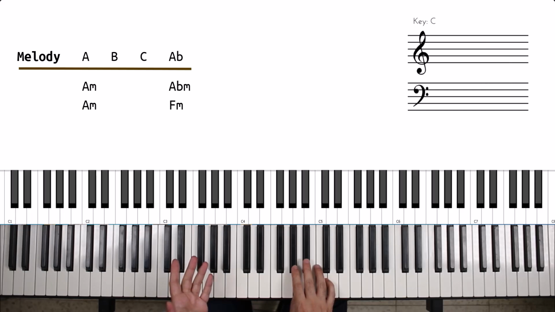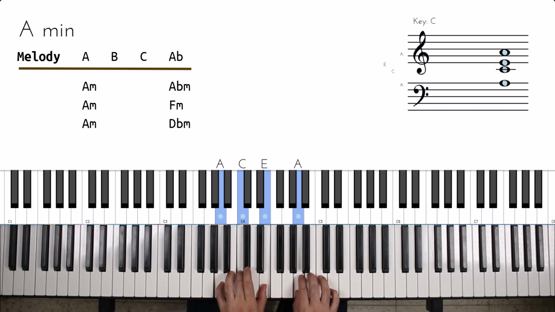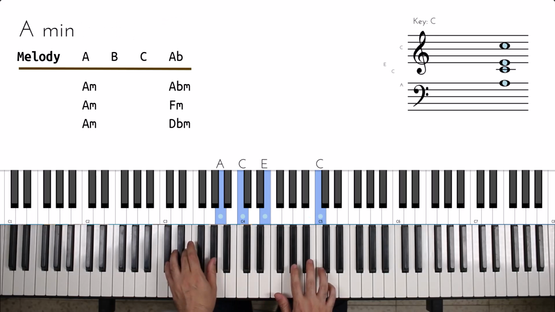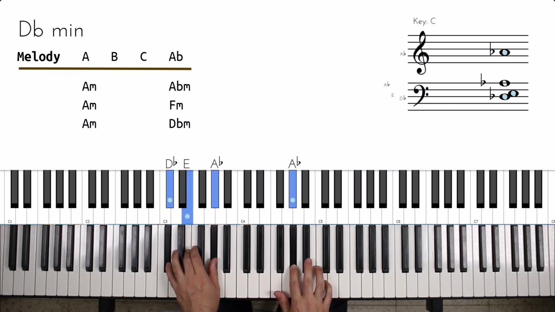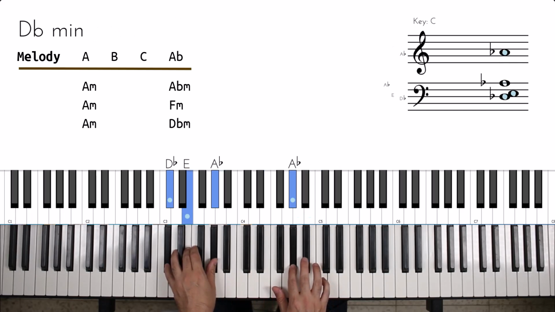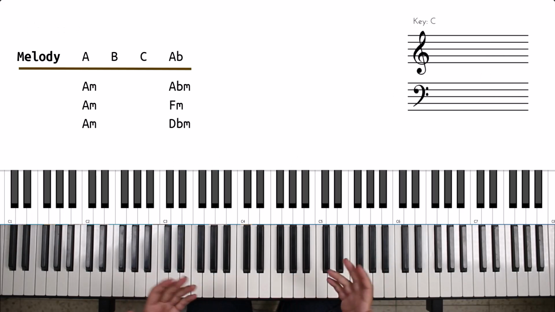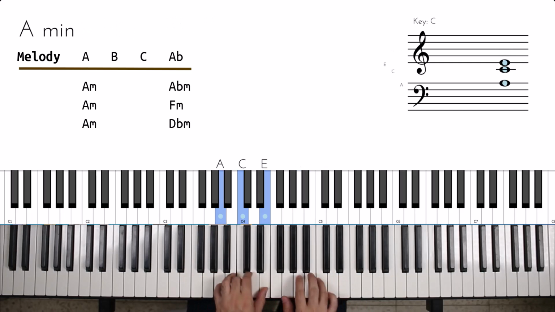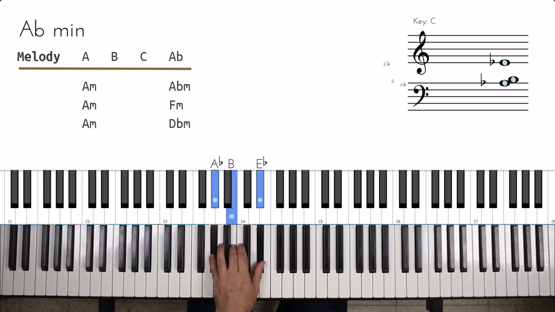Or an A minor to a D flat minor. Now, all of these are valid. I personally just artistically chose to use an A flat minor for the second chord.